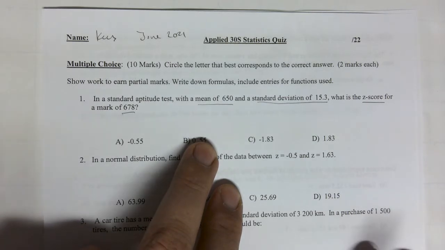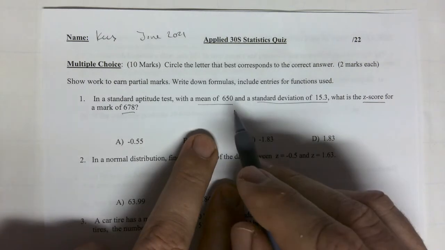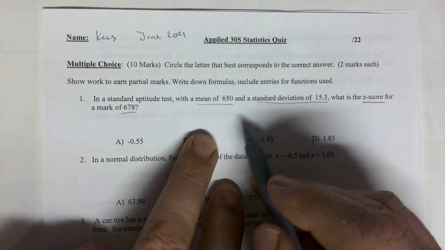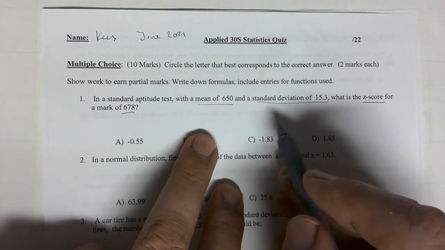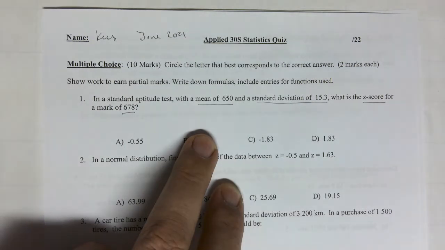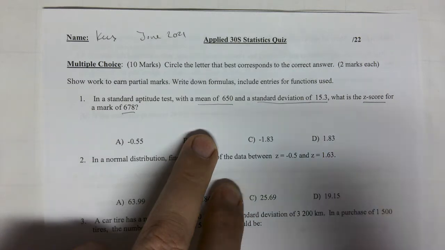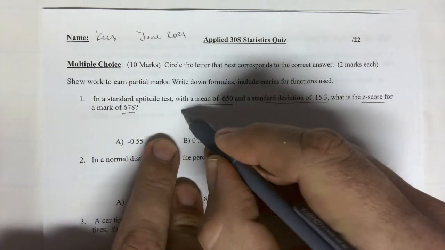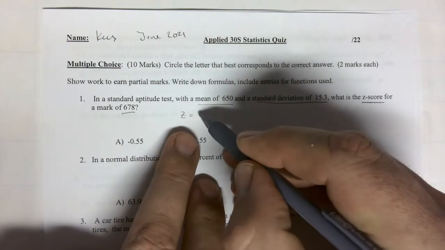In this case, you're not asked for percentage below or above or between, so normal CDF isn't going to help you here. Inverse norm isn't going to help either because you need the percentages to the left of it. There are creative ways of combining normal CDF and inverse norm, but if it's asking this, just use your z-score formula.